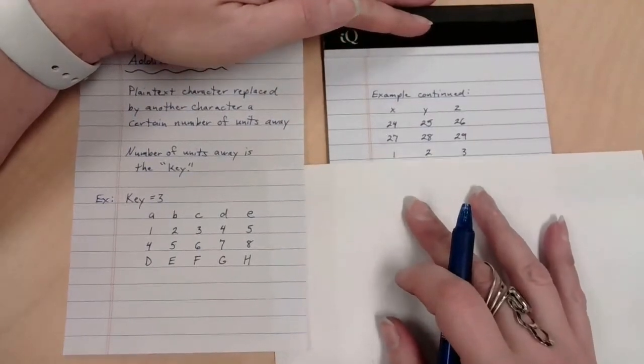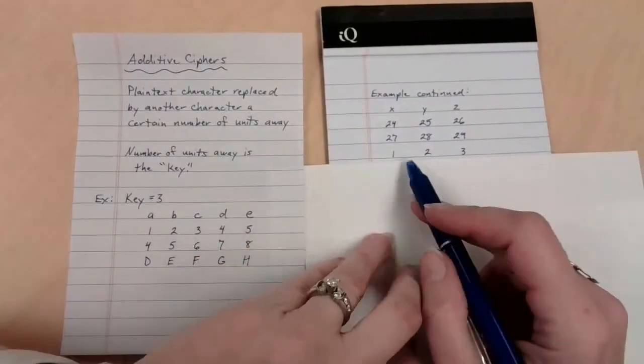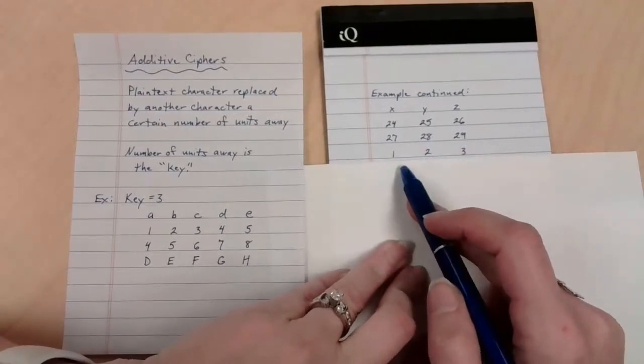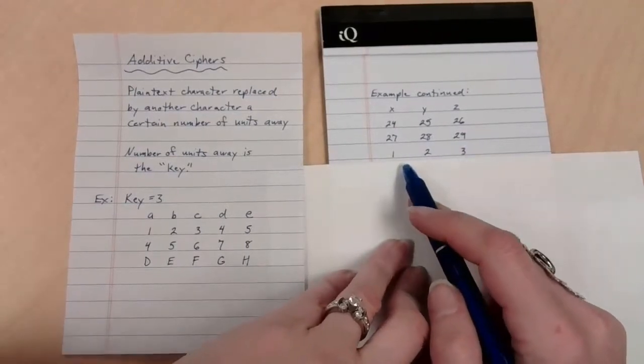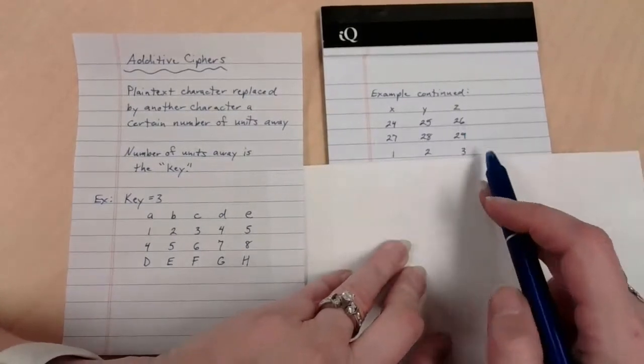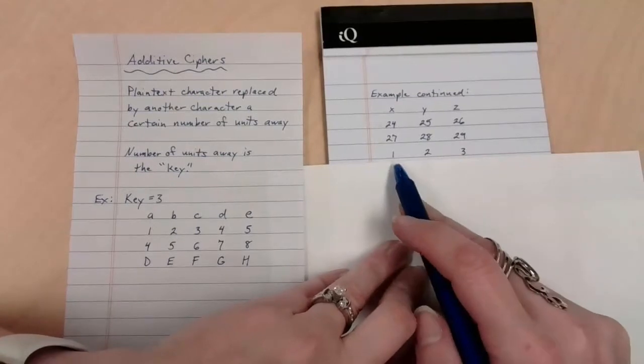Well, the concept is this. I'm looking at wrapping this back around. The concept of modular arithmetic. After 26, I'm going to look at remainders wrapping back around to 1.